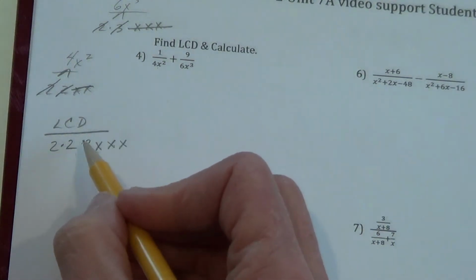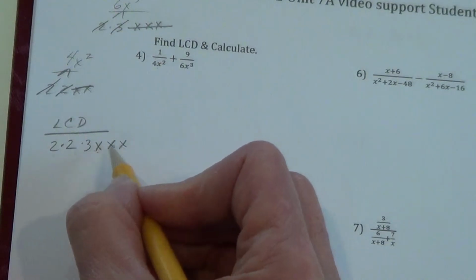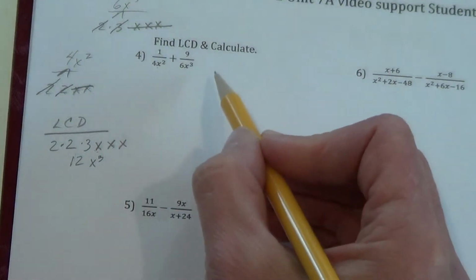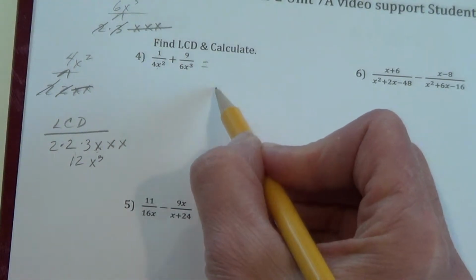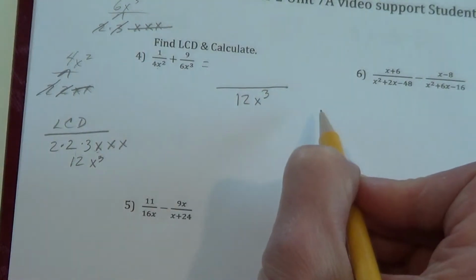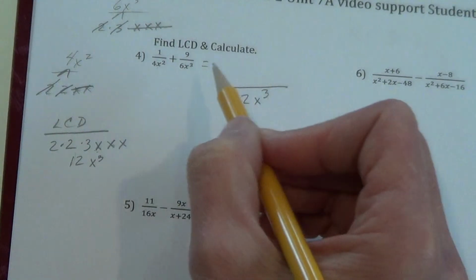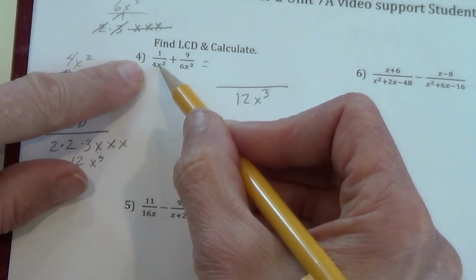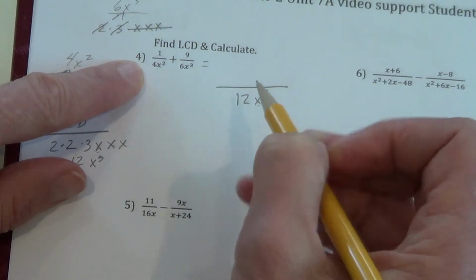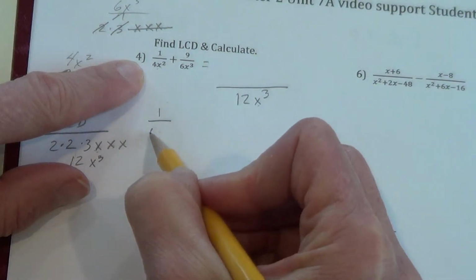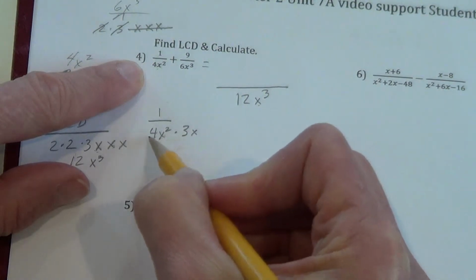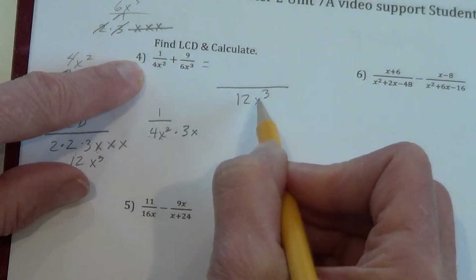2 times 2 is 4, times 3 is 12, times x times x times x, which is x cubed. So our lowest common denominator will be 12x cubed. Okay, now the next thing we need to say is, well, what do we need to multiply that 4x squared to get 12x cubed? And I say, well, that must be that I'm multiplying 4x squared by 3x. 3 times 4 is 12, x times x squared is x cubed.